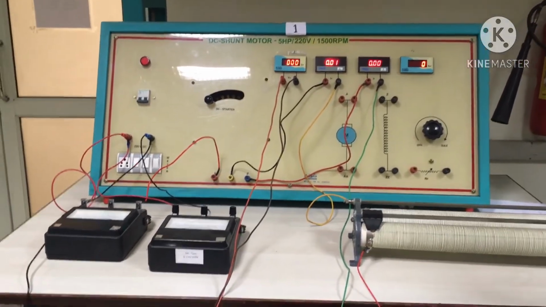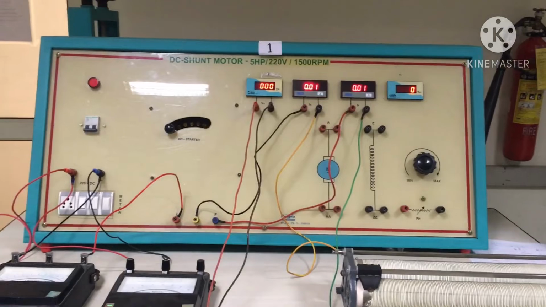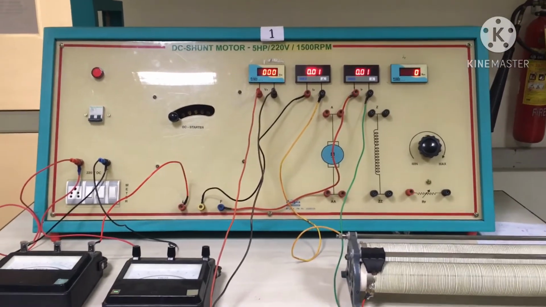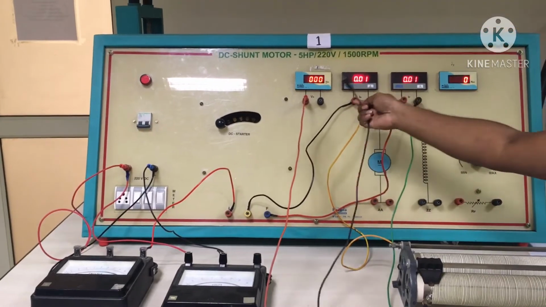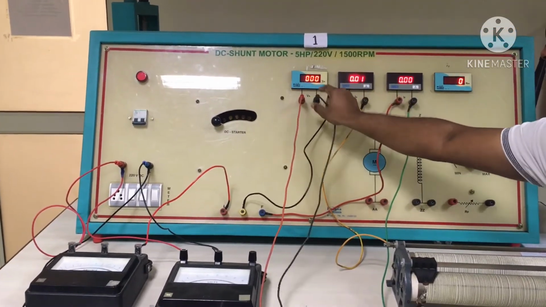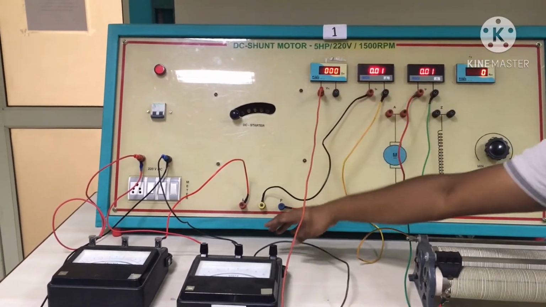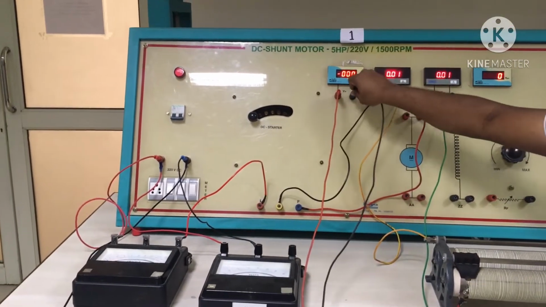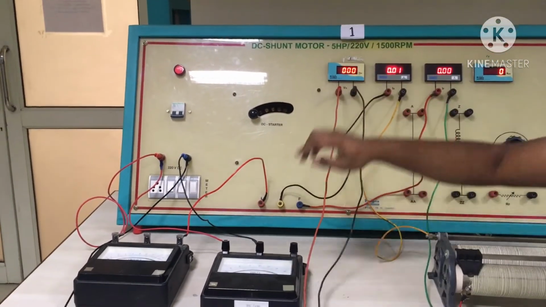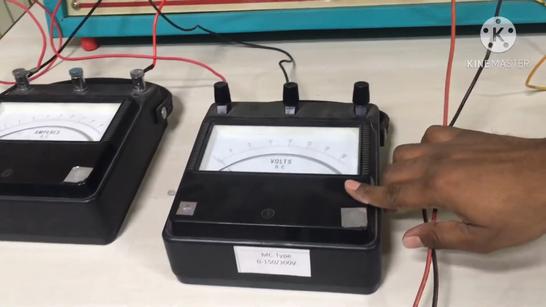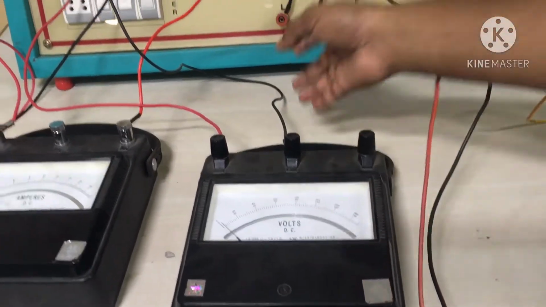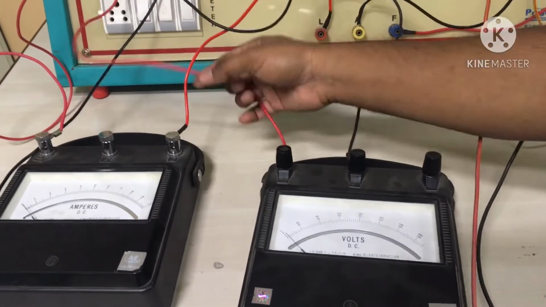Now we can see the digital voltmeter. This voltmeter is connected across the armature winding terminals A and AA. This voltmeter measures the voltage drop across Ea plus IaRa. This 0 to 300 volts range moving coil type voltmeter is connected across the motor terminals plus and minus.